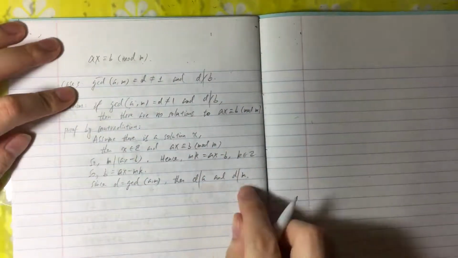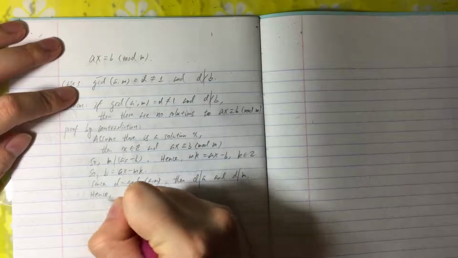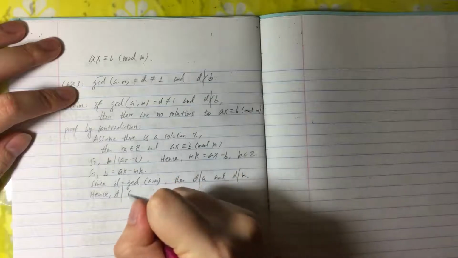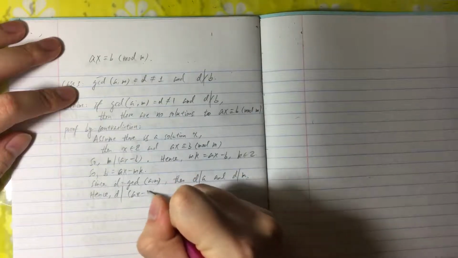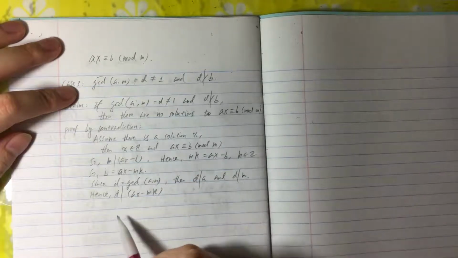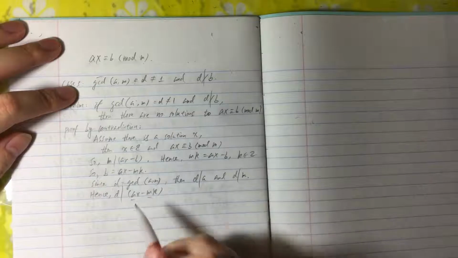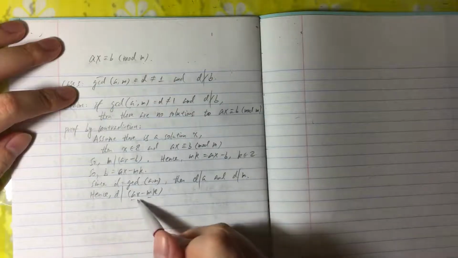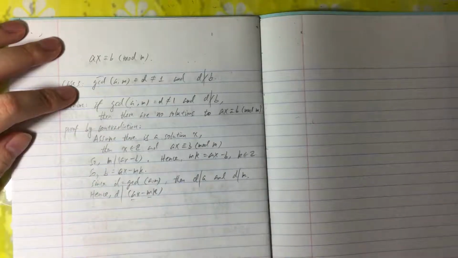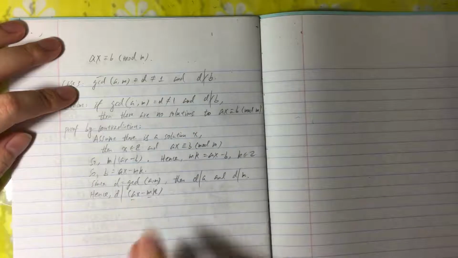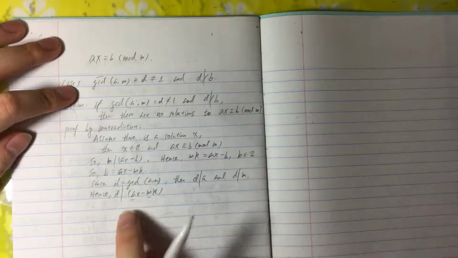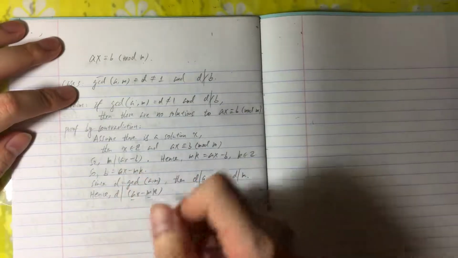Since d divides a and d divides m, d divides any linear combination of a and m with integer coefficients. Here x is an integer, k is also an integer. And we know that ax minus mk is b.